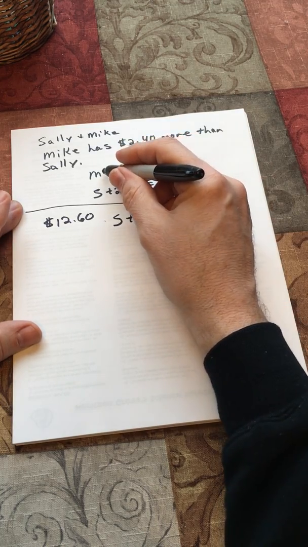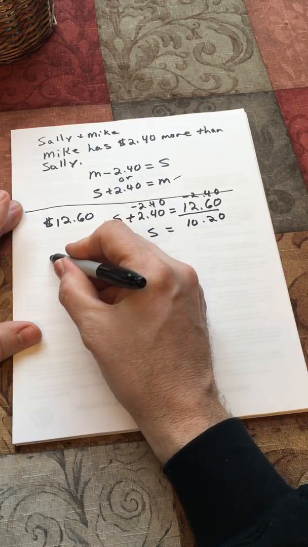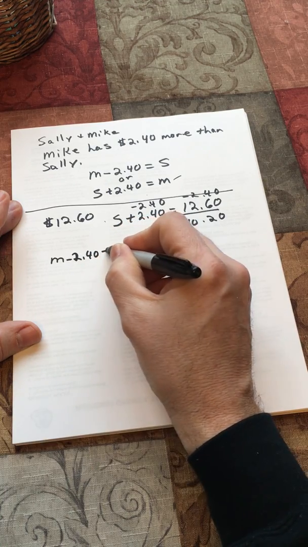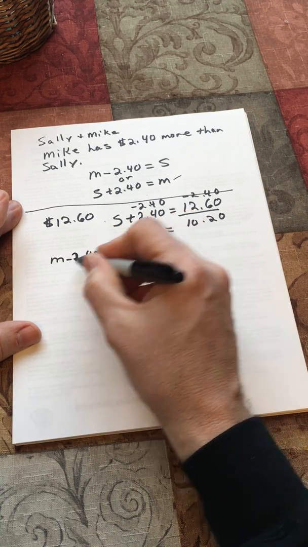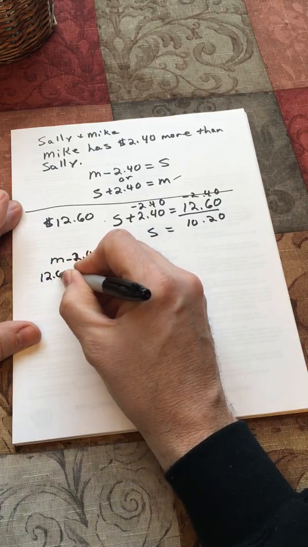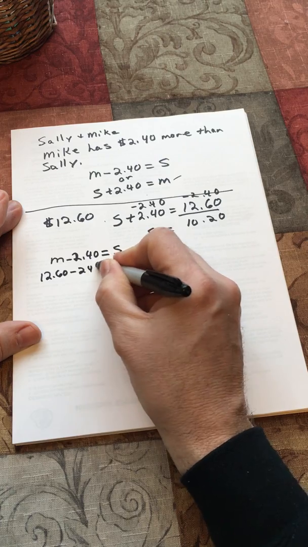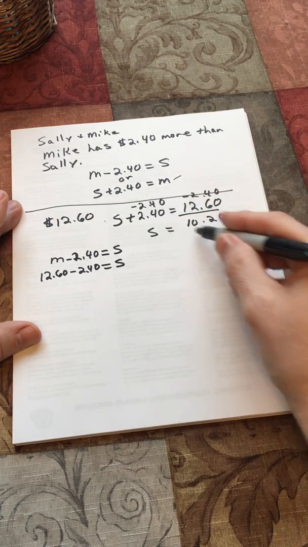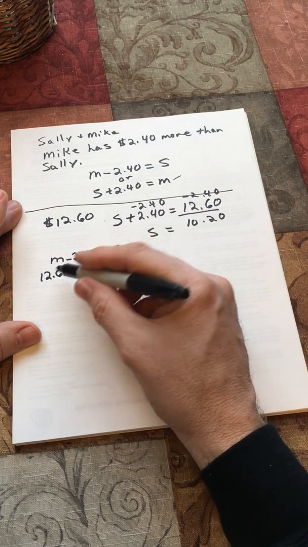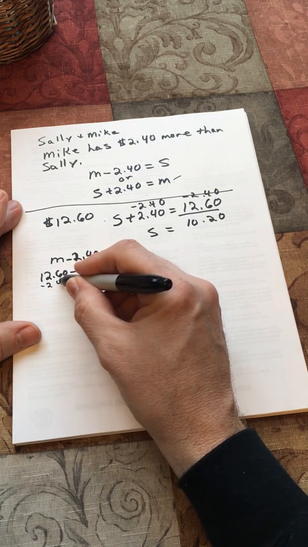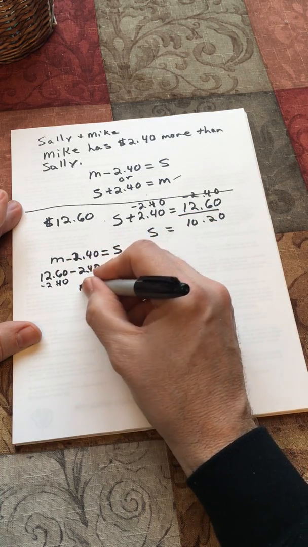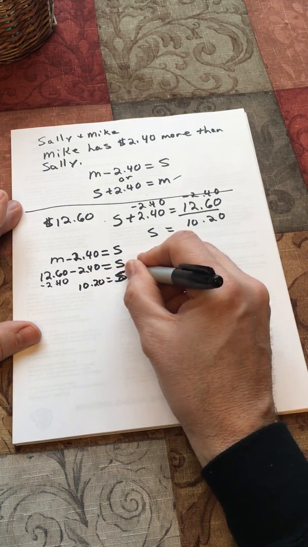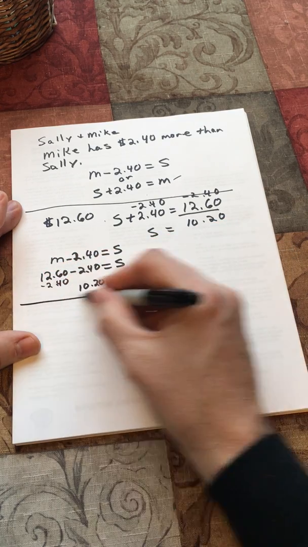The other way of doing it is taking this top equation and going, all right, Mike minus that $2.40 equals Sally. Remember that? All right, so now we have that $12.60 minus the 2.40. That's going to equal Sally. Well, you're doing the exact same subtraction problem over here. So you're subtracting that 2.40 from the 12.60, and we have that $10.20. That's equal to Sally. And I'm sorry, I drew an 8 there. It's just S. Okay, so that's good.